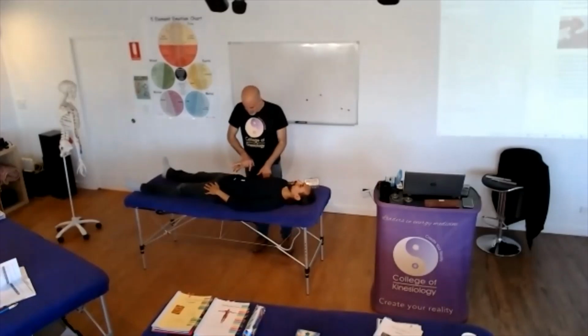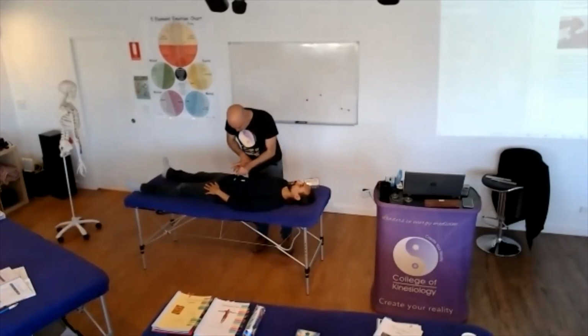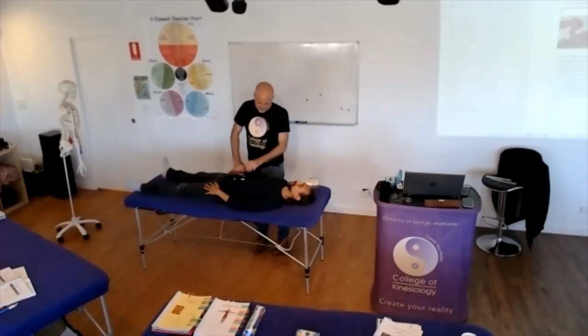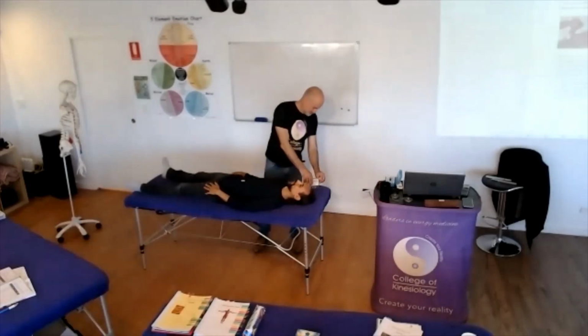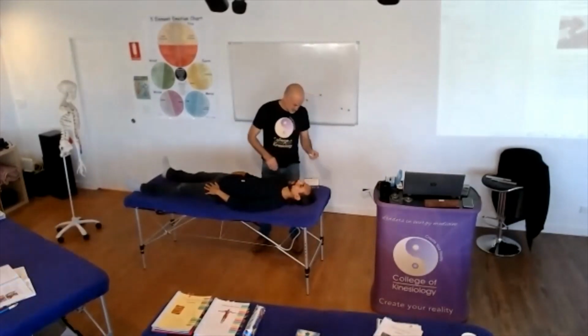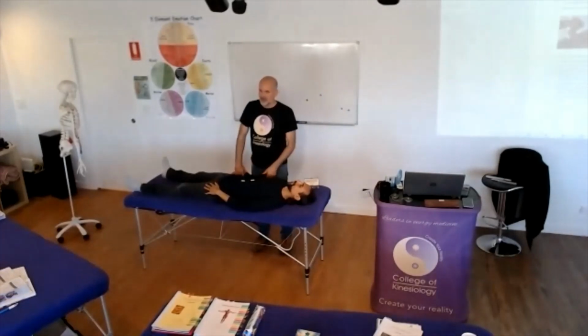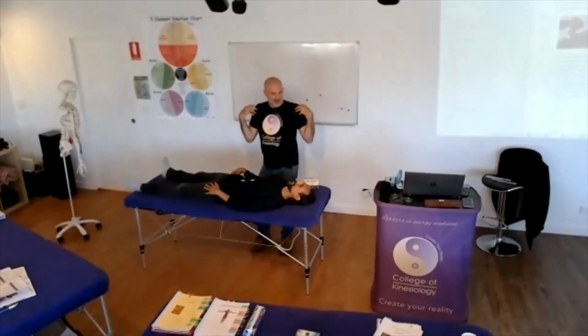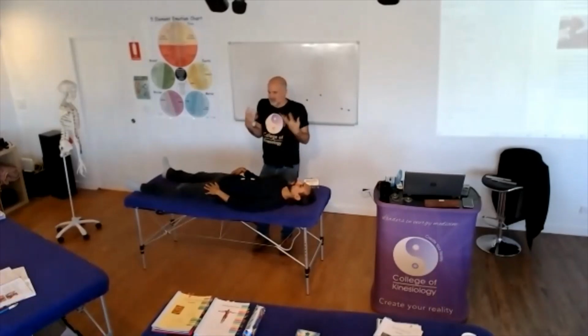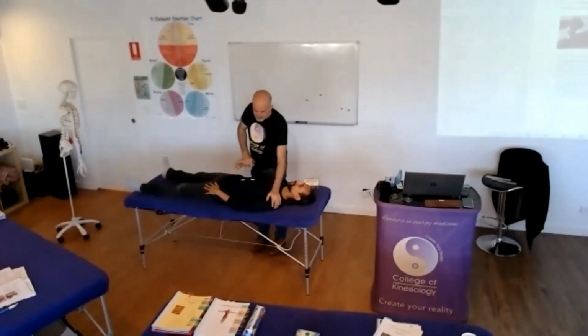I'll try the amygdala. No. Thalamus. Yeah. Thalamus on there as well. But obviously, that focus on that injured shoulder took him to another level of neurological stress. So I'll try touching the shoulder again.